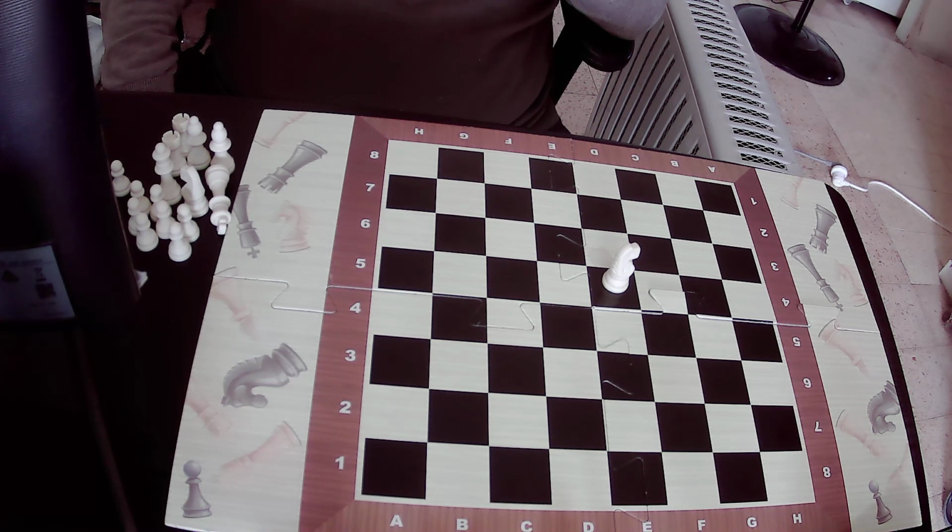A fork is a threat to several pieces at the same time.